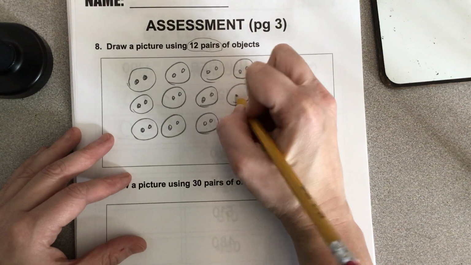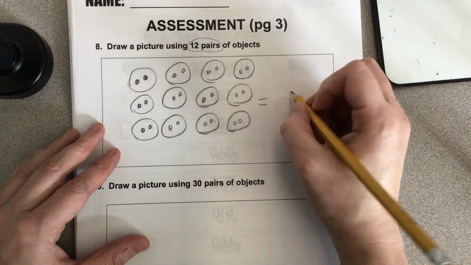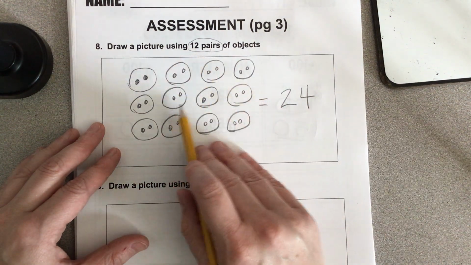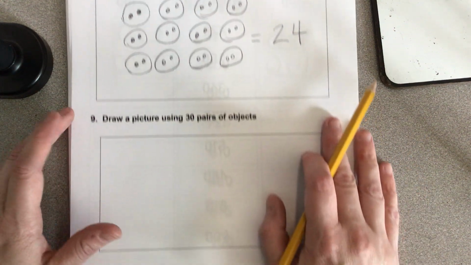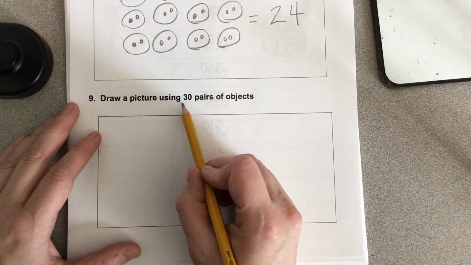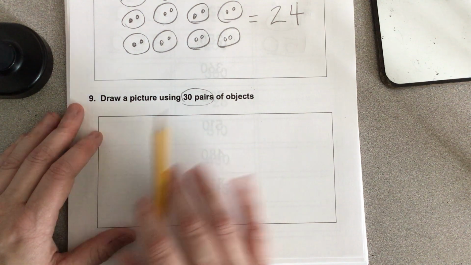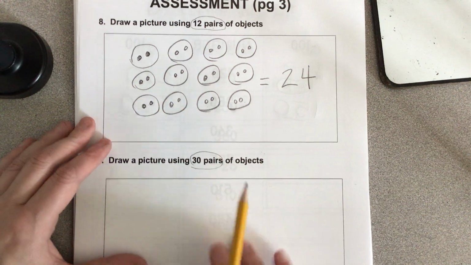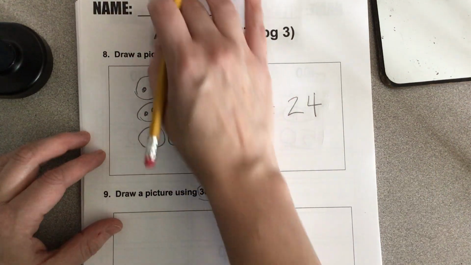Okay, so here's my 12 pairs. Now if I added them all up together, this would be the number 24. 12 pairs is actually 24. Okay, so this one, if you're drawing 30 pairs, draw your circles first. Draw 30 circles, then add your 2 inside the circle just like I did. Okay, so make sure you're doing front and back.